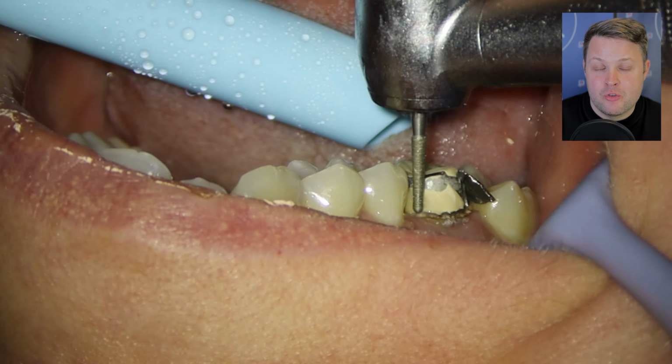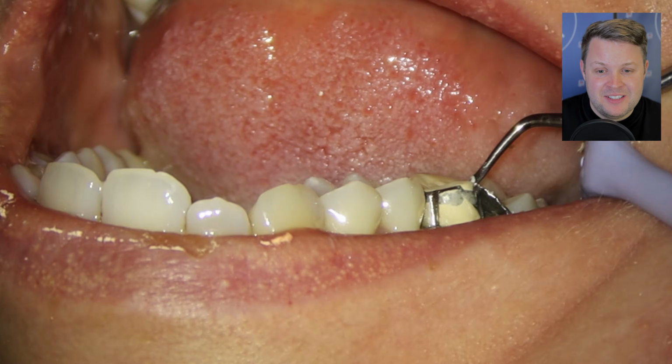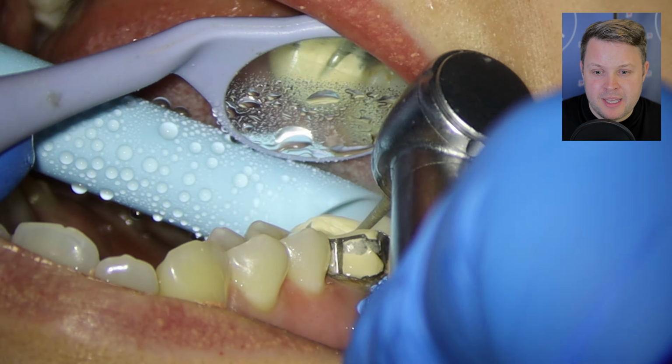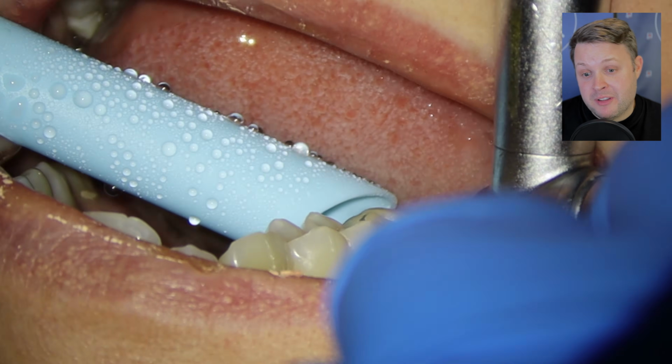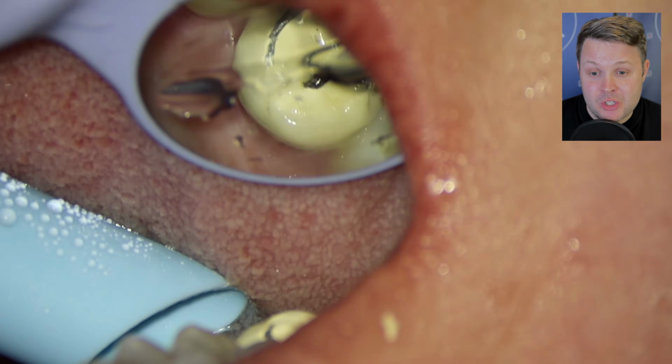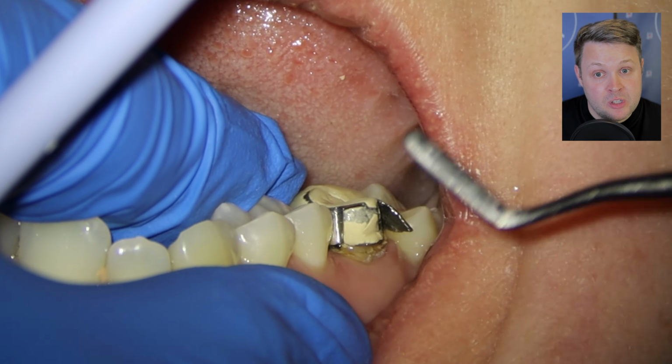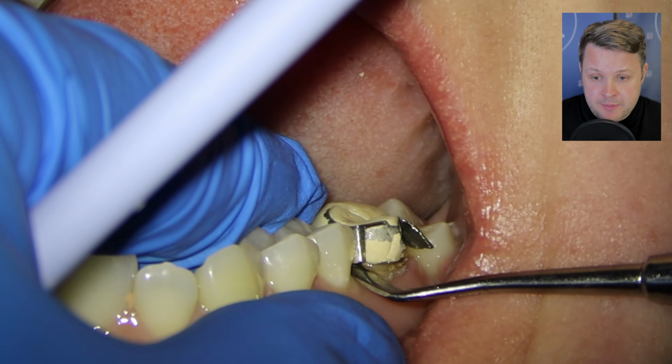This can be quite traumatic sometimes to the wrong patients, so you just have to be super, super careful. And obviously you need to be mindful if that crown pops off. Someone needs to be there with the suction to get it, so it doesn't fall down the back of the patient's throat, because remember, you've not got rubber dam on the tooth.